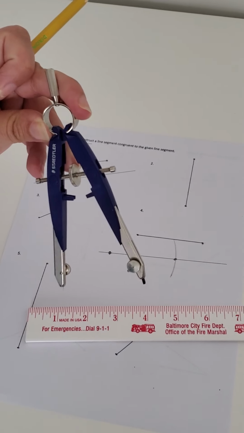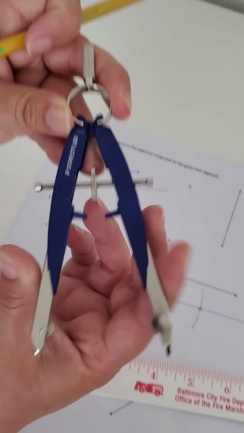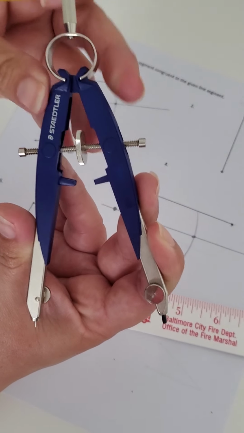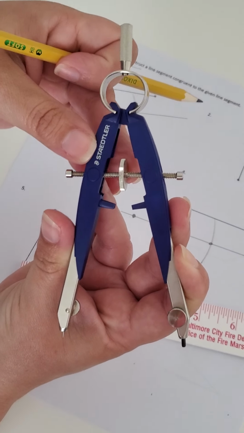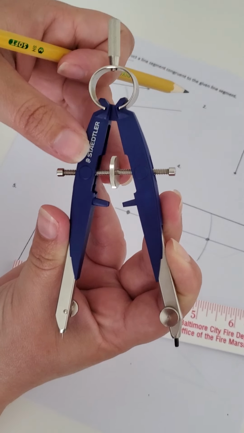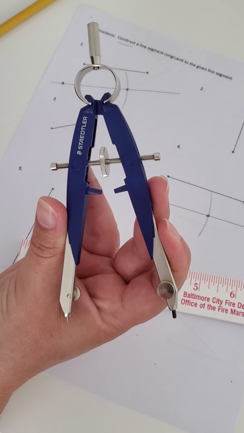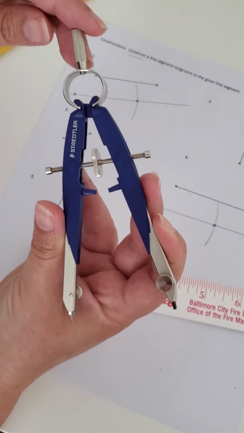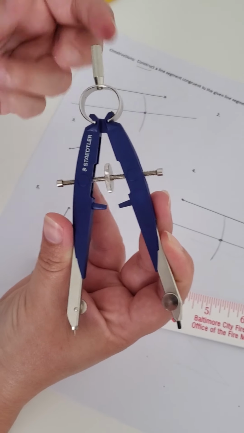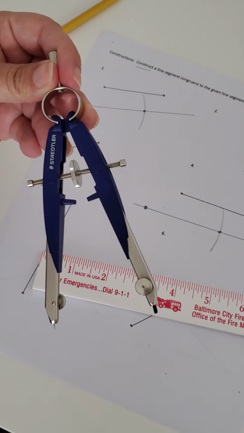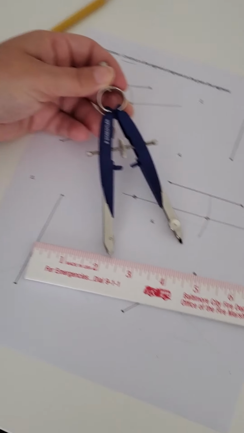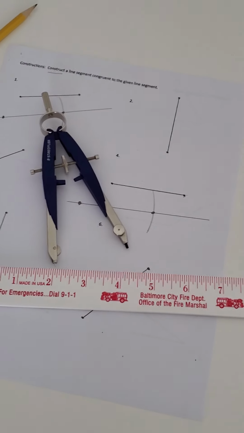I really like this compass because it's very sturdy. It doesn't move. I think I spent like $7 or $8 on it. It wasn't bad, but it's a good compass because it doesn't move. If you have a compass that moves a lot, then it's harder to do constructions and you'll get frustrated. So a good compass is well worth the purchase. All right, that is it for constructing a congruent line segment.